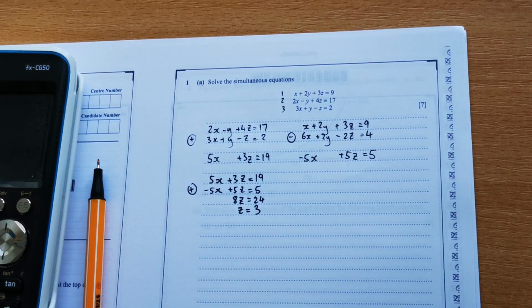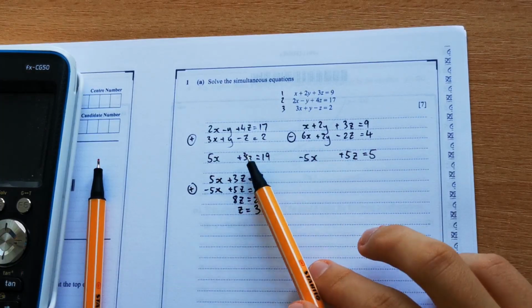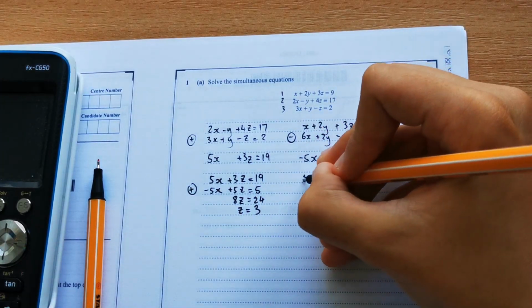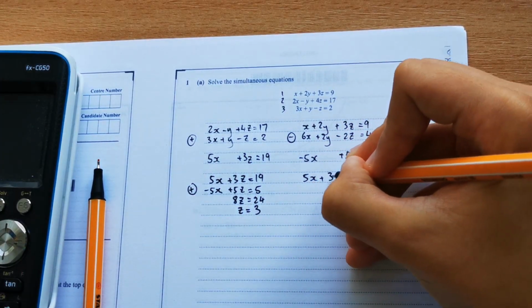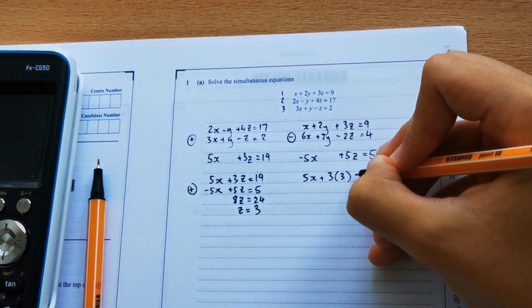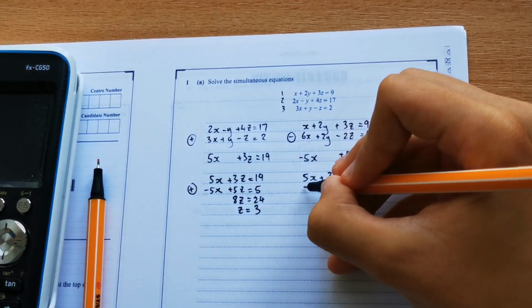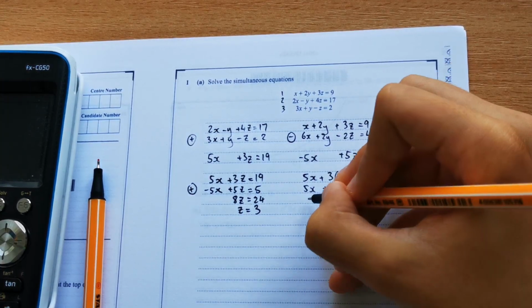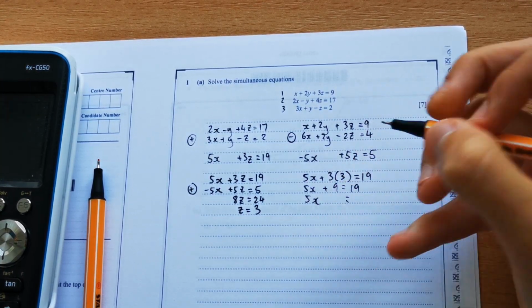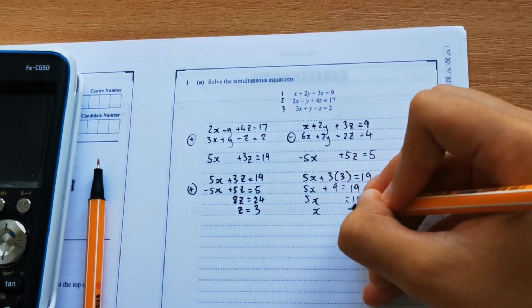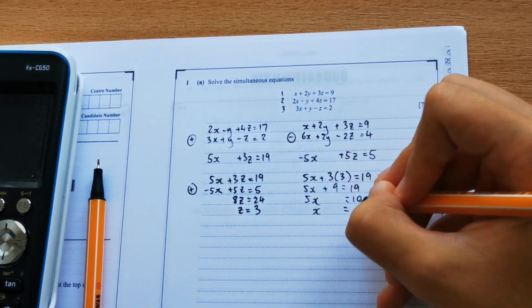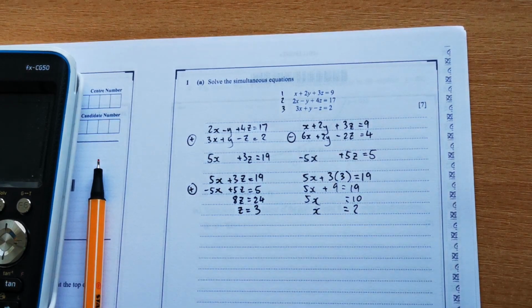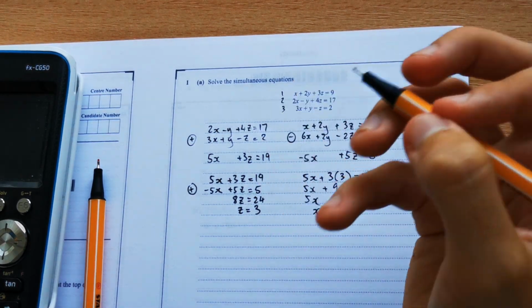Okay, now let's sub z equals 3 into the easier equation. This one's probably the easier equation. 5x plus 3 is equal to 19. 5x plus 9 equals 19. Take away 9 from both sides, we get 5x equals 10. x is equal to 10 divided by 5, 2. And now let's look for y. The easiest equation is probably number 3.